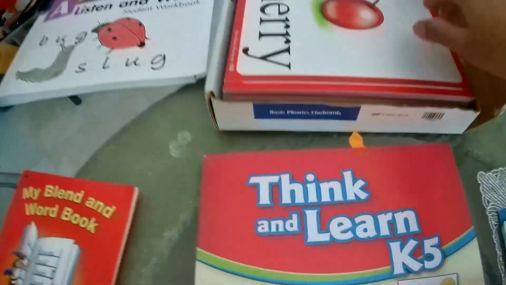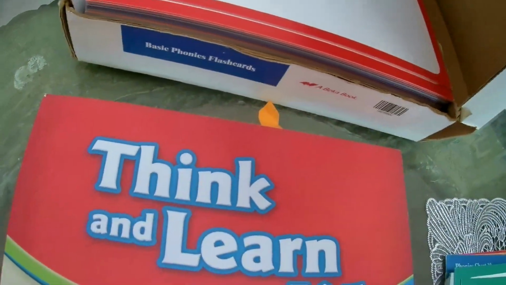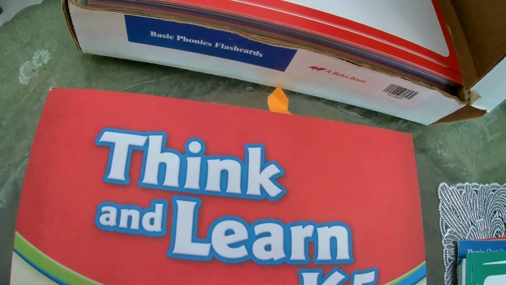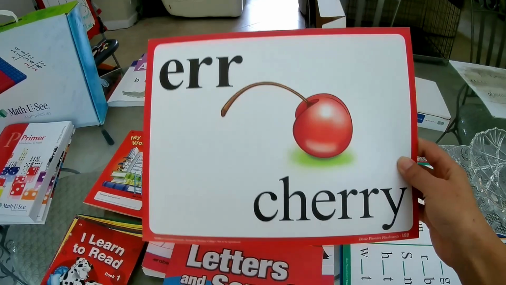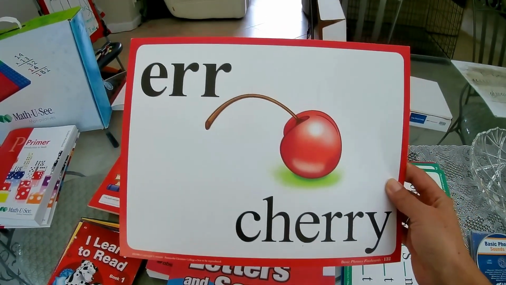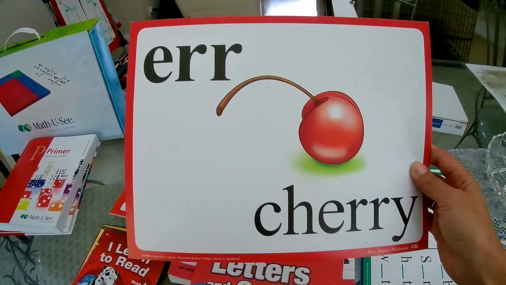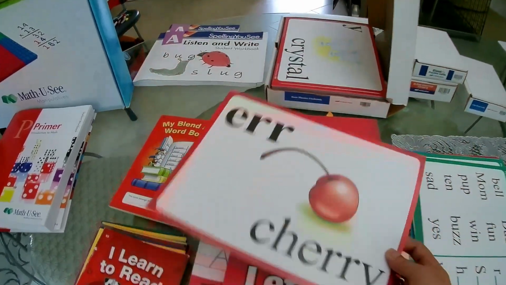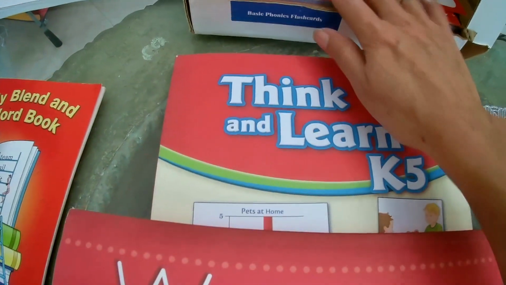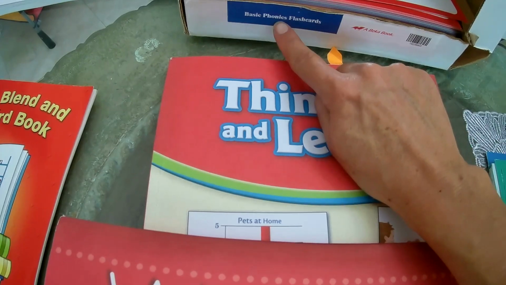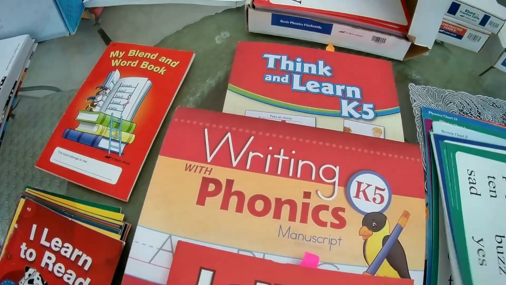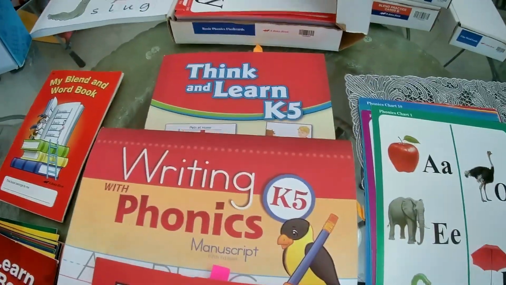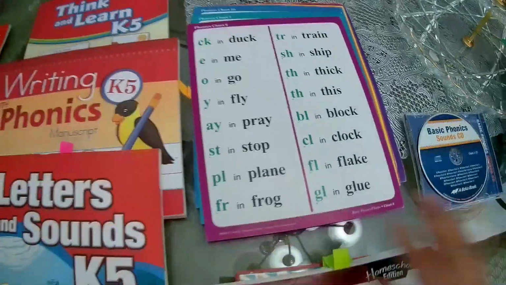This that I'm going to show you right now, these are called basic phonics flashcards, and they are another invaluable addition. So if you choose to go with Abeka K5, I highly recommend for you to buy these basic phonics flashcards. They go hand in hand with the phonics chart that I just showed you over here.